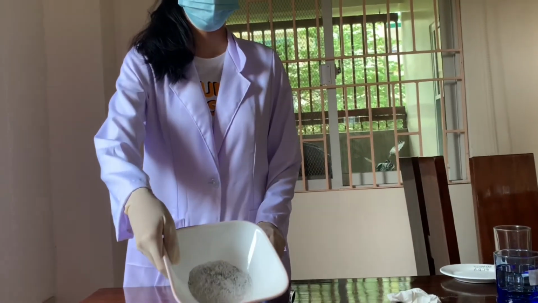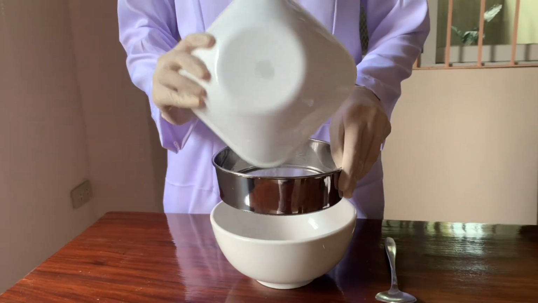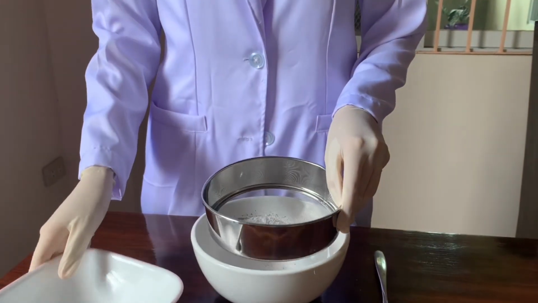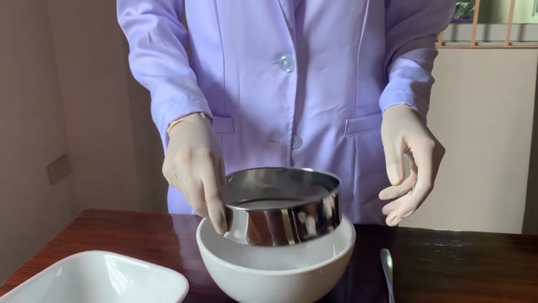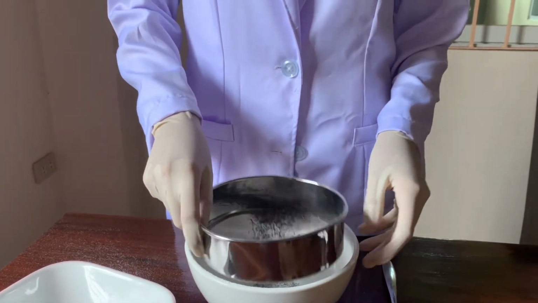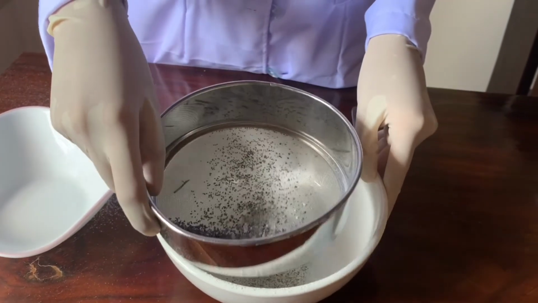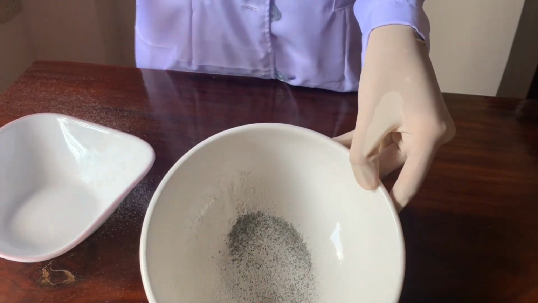In this experiment, the separation technique that we are going to use is sifting. Get the sand powder mixture and sift it carefully. Now, the sand is separated from the powder.